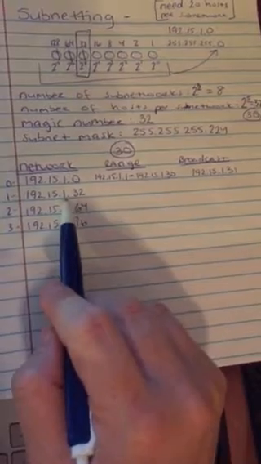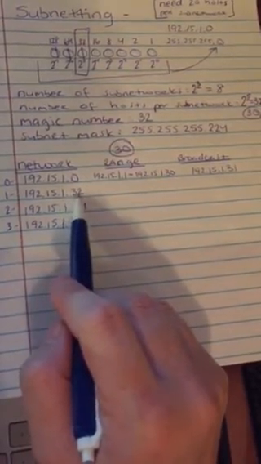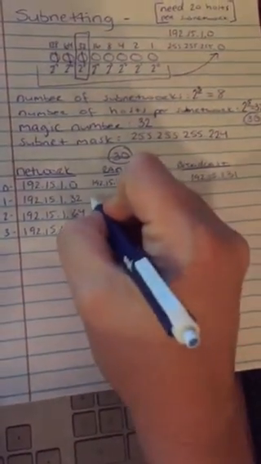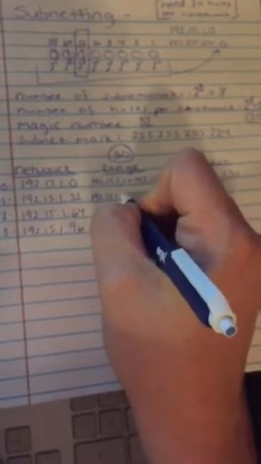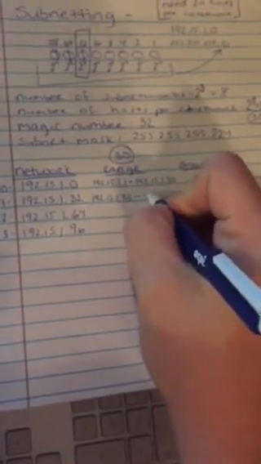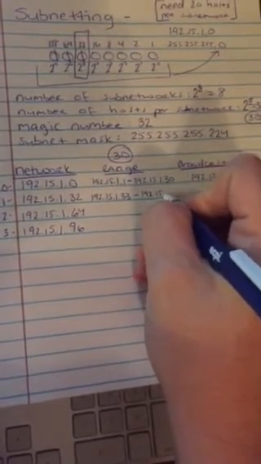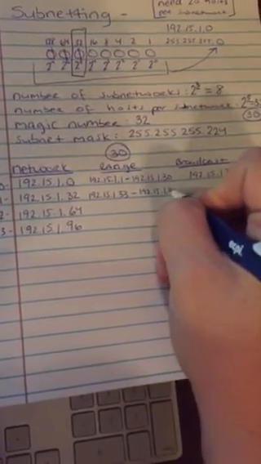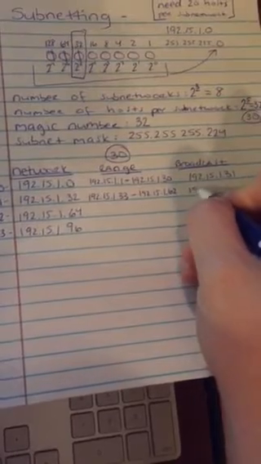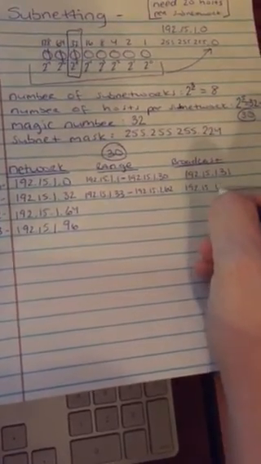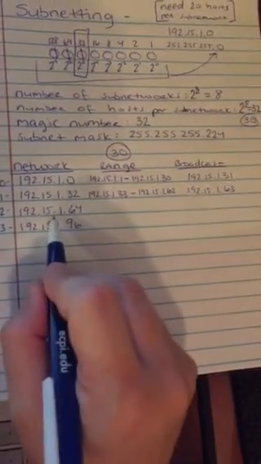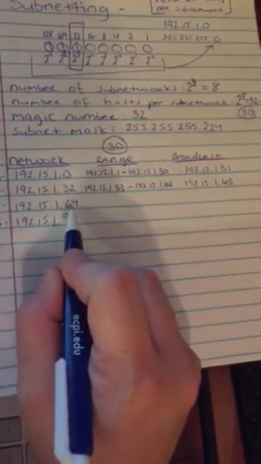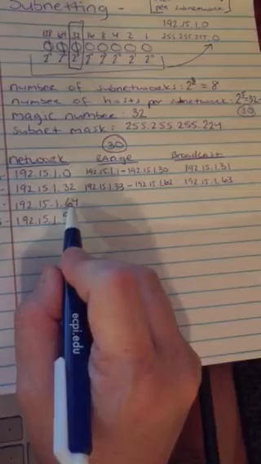So now 192.15.1.32 is a network address. My range would be 192.15.1.33 through 192.15.1.62, 192.15.1.63 would be my broadcast, and 192.15.1.64 is my next network.